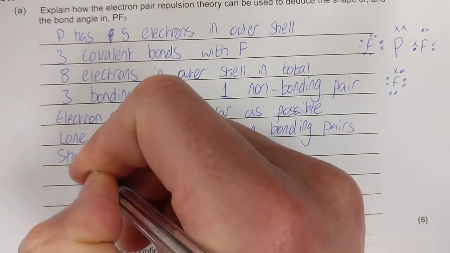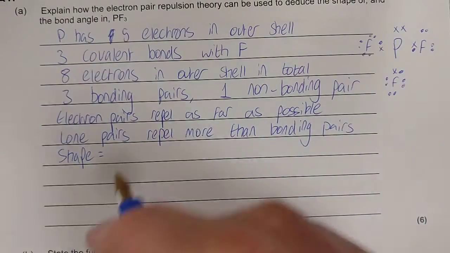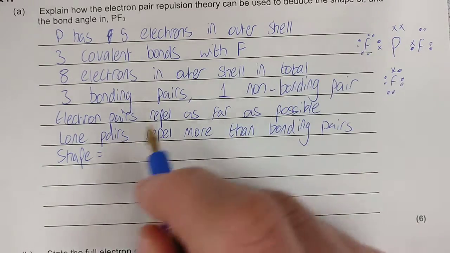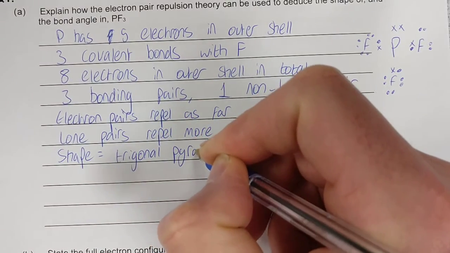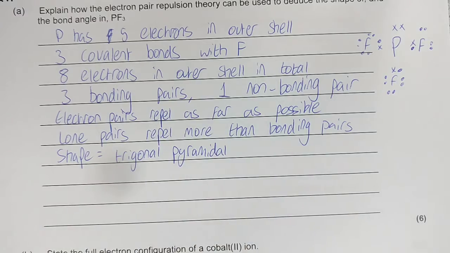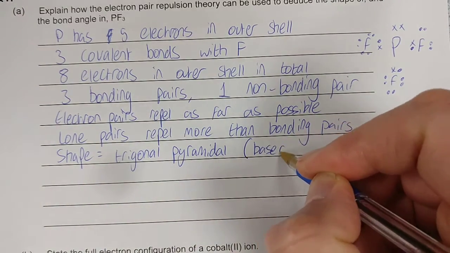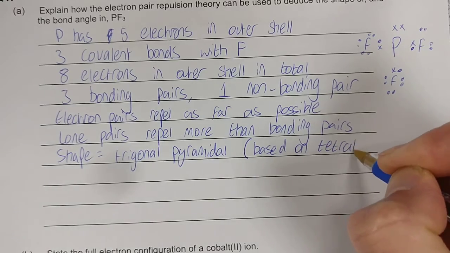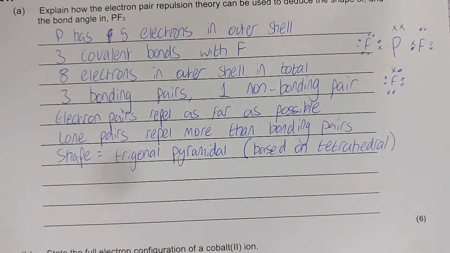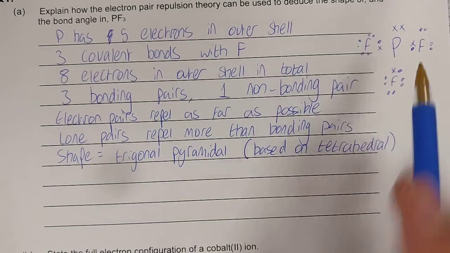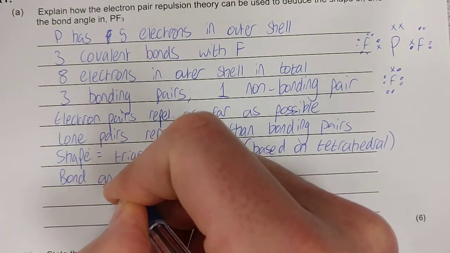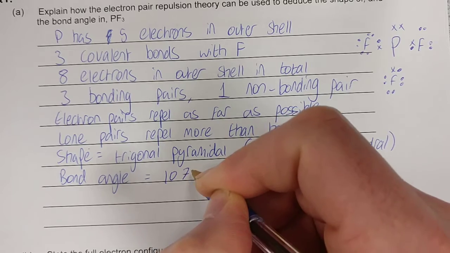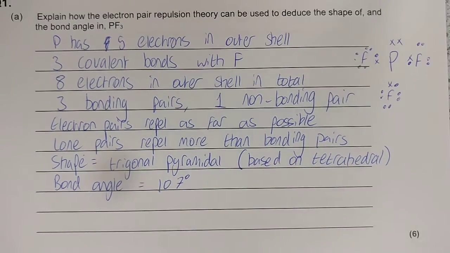So shape, and I'm making it super clear to the examiner where I'm telling them the shape, because that was part of the question, deduce the shape of. So the shape is trigonal pyramidal, and I can put in brackets here, based on tetrahedral, because it's based on 4 areas of electron density, but this is the shape we get when only 3 of those are bonding. And the bond angle in this is 107 degrees. Now that answer is going to get you all 6 marks to this question.